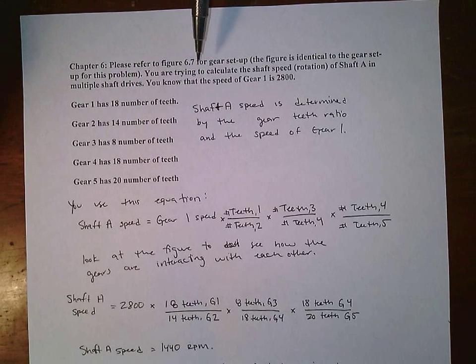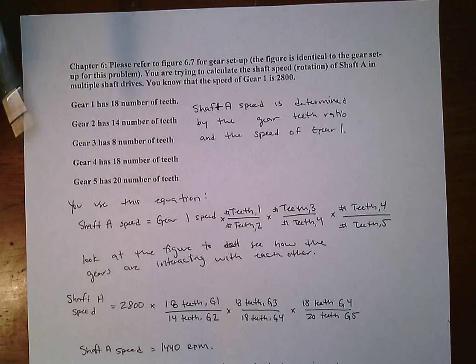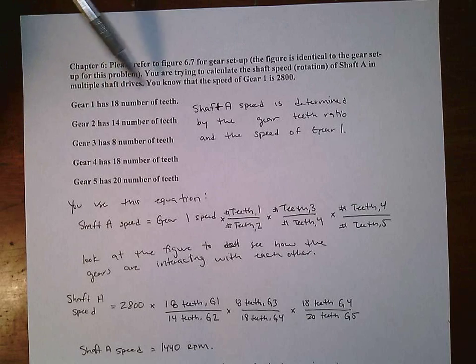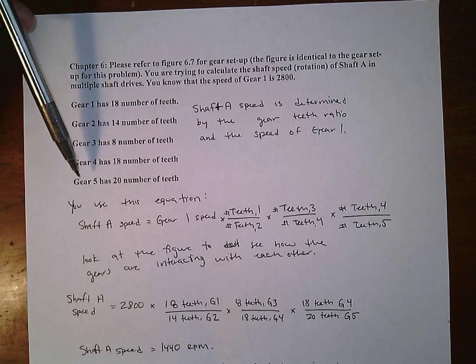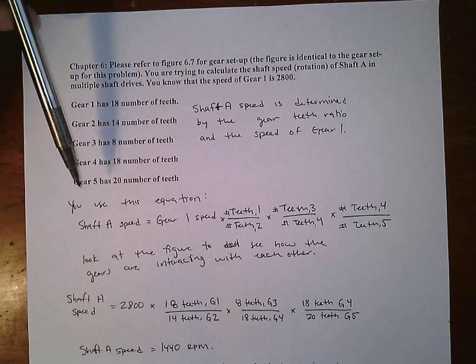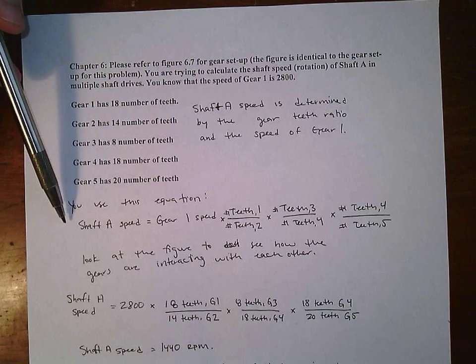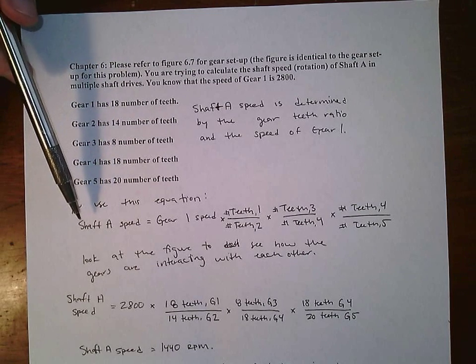We're trying to figure out the speed of shaft A. Shaft A is also seen in that problem, and we're given the speed of gear 1, which is the first gear that gets the other gears moving. We're given the number of teeth that each of the gears have, and we're able to use the equation given in that example to figure this out.